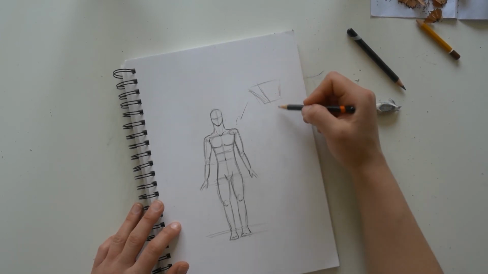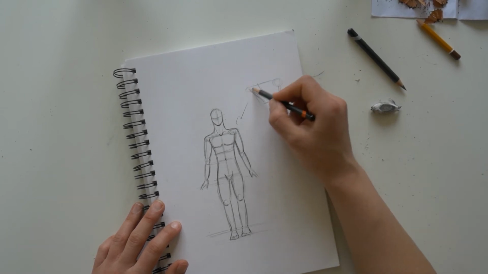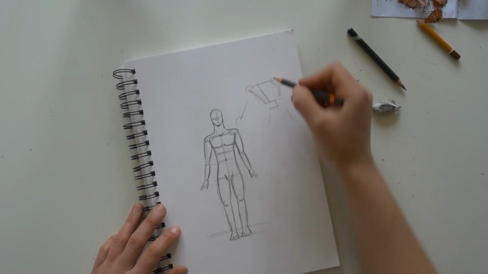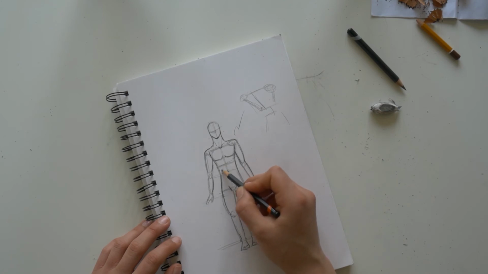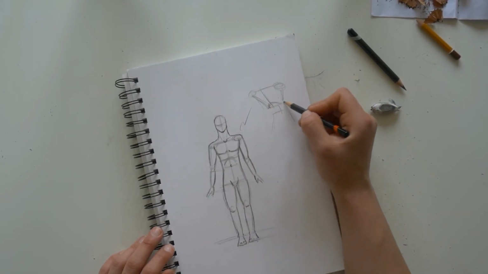I'm just seeing how the torso could be used to emphasize. Oh, forgot to put the rib cage in there. So got that rib cage there.